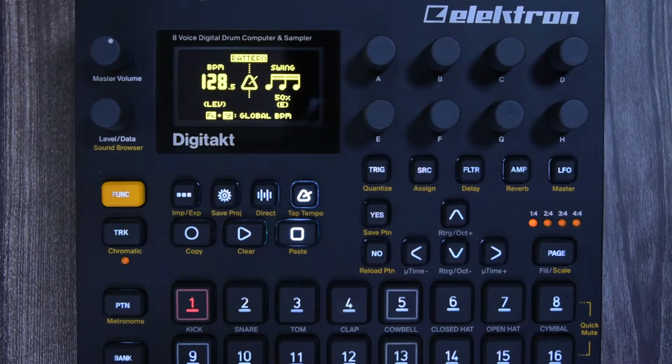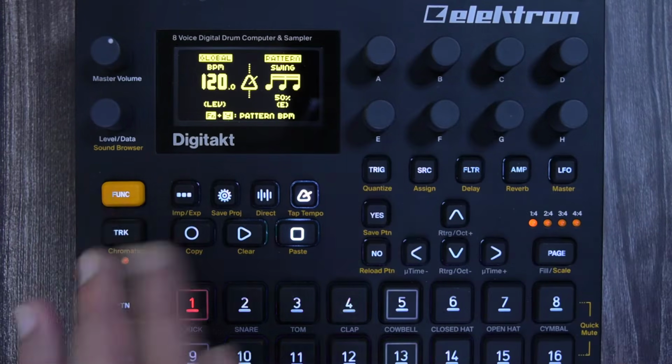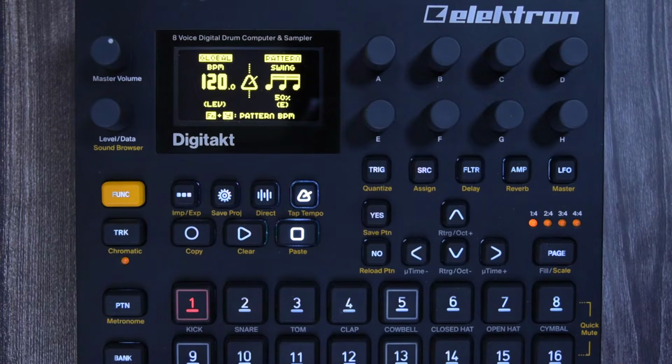When I go to a different pattern, by selecting a different bank or a different pattern, it's going to load whatever BPM was stored for that pattern. So the BPM is per pattern. I might have a pattern that works at 128 BPMs, but the next one is going to be 60 BPMs. So when you change patterns, it's going to go really slow on the next one. If you want to avoid this and have a consistent tempo, you go to function, you do yes, and now the BPM is going to be global. So it doesn't matter if your pattern number 1 is 120 and the other one is 60.